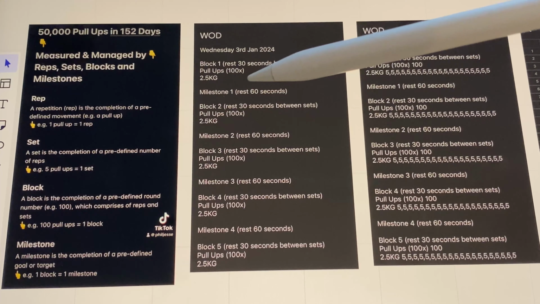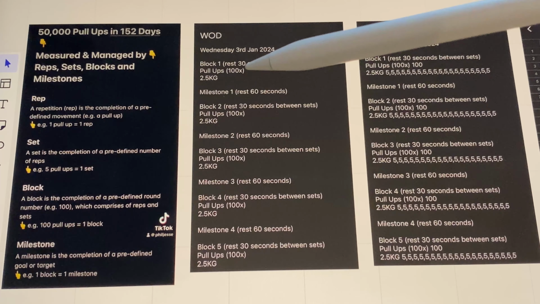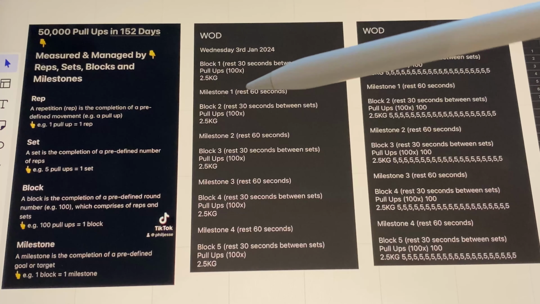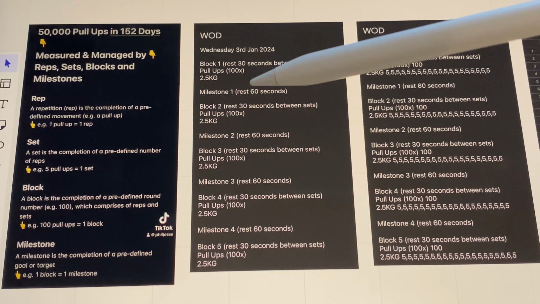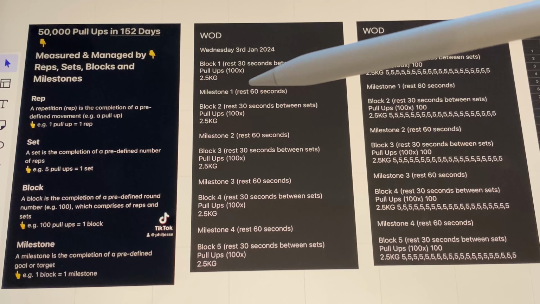I know that my rep range is going to be 5 reps max because I've decided that's what it's going to be. I'll show you in a minute what that looks like. If I achieve 100 pull-ups in block 1, then I've reached milestone 1, because I've decided that 100 pull-ups is a block, and if I achieve block 1, then I've achieved milestone 1.